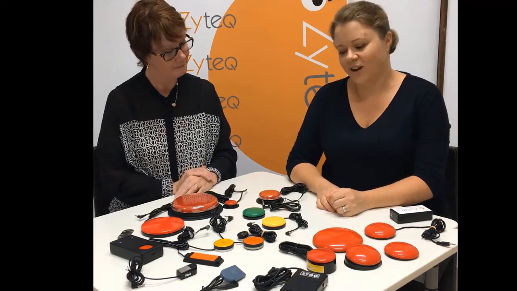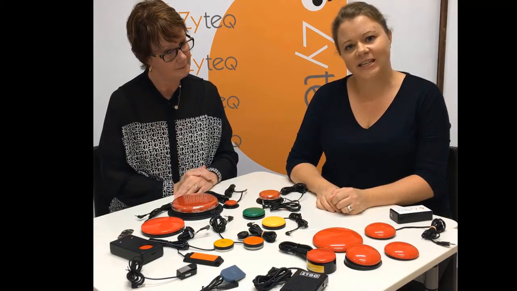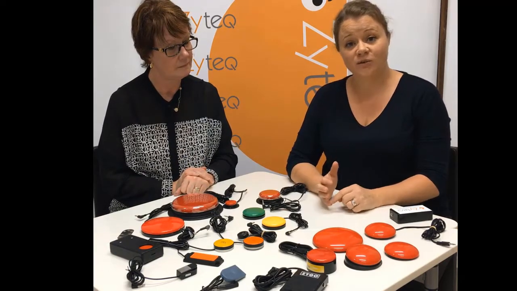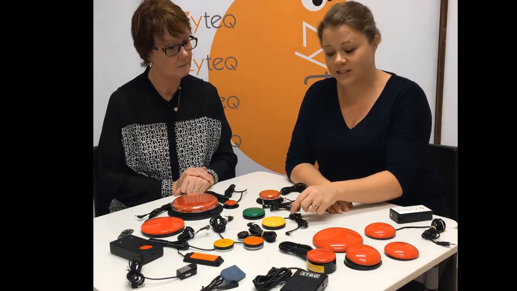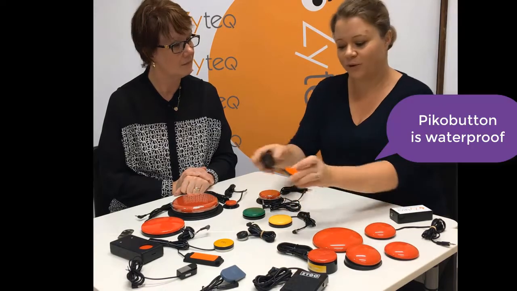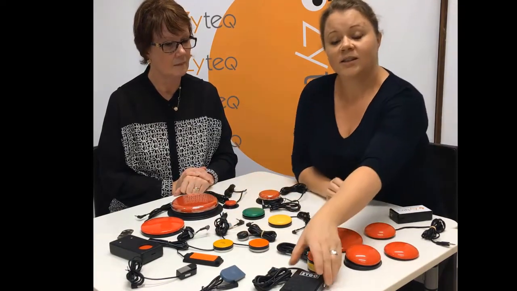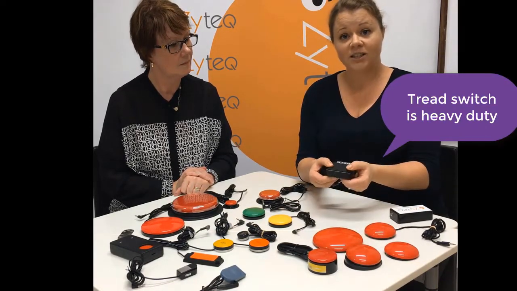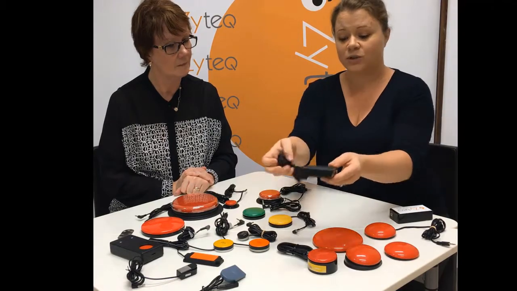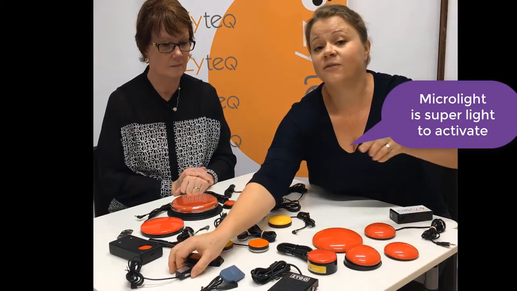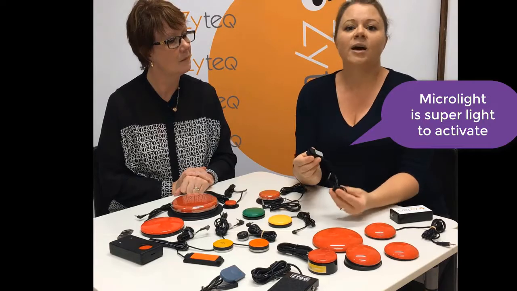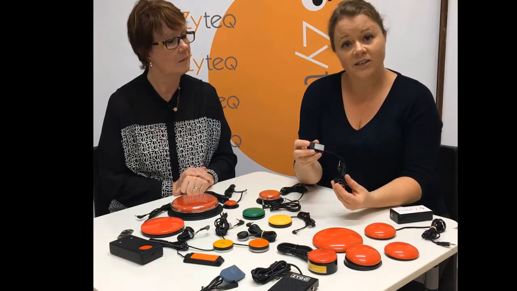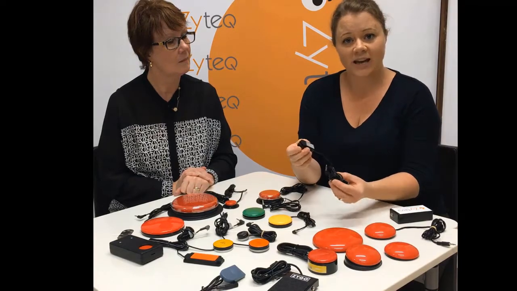Once you've decided where the switch site is, there are other factors to consider. They might be the surface area of how big the switch needs to be. They may need to be waterproof. They may need to be heavy duty if there's a lot of force going through, such as if someone is using it with their foot. Or if someone only has a very small amount of movement, you may need a switch that requires only a tiny little bit of force to activate it.